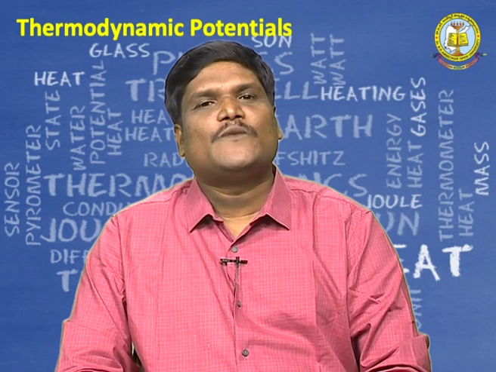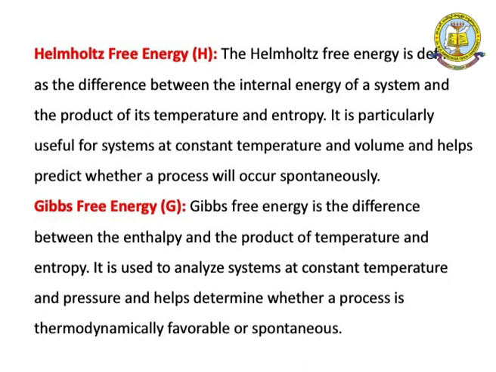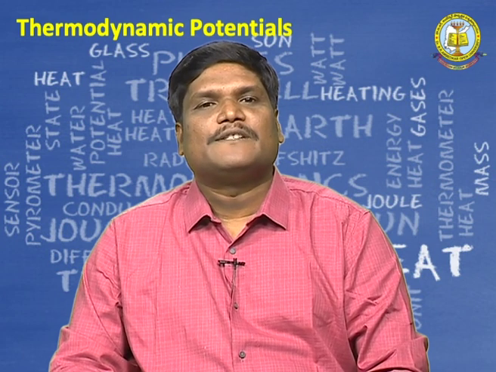Okay. Next one is the Gibbs free energy, G. Here the Gibbs free energy is the difference between the enthalpy and the product of temperature and entropy. It is used to analyze the system. What is the use of this Gibbs free energy? It is used to analyze the system at a constant temperature and pressure, and it helps to determine whether a process is thermodynamically favorable or spontaneous. Okay. So, these are the definitions.